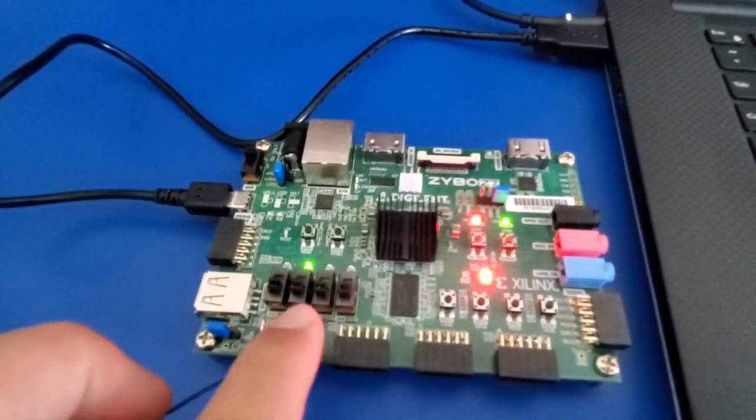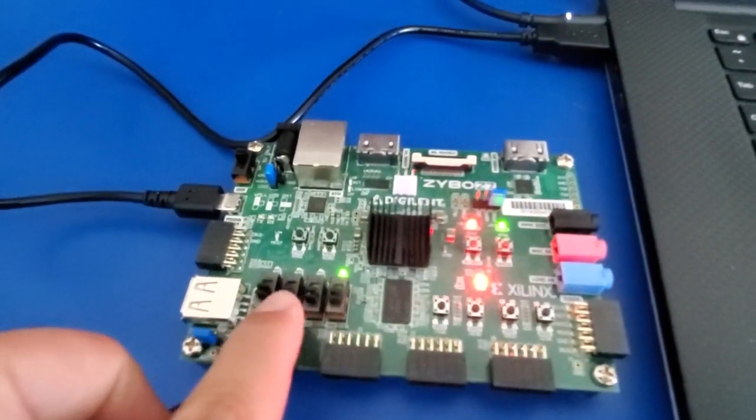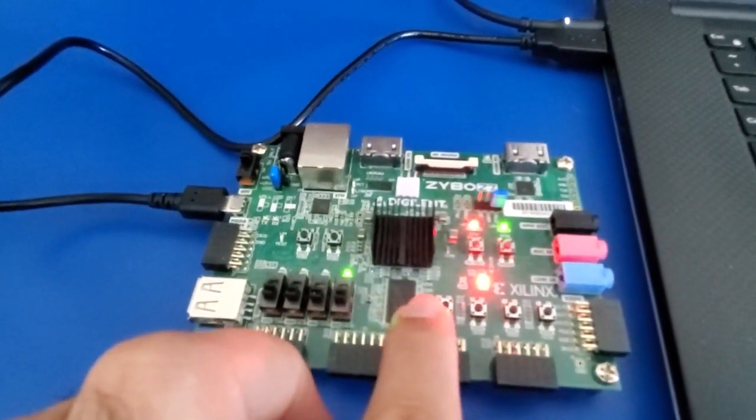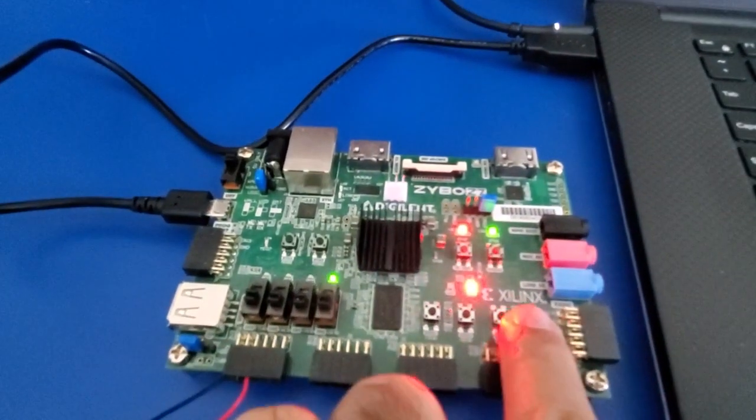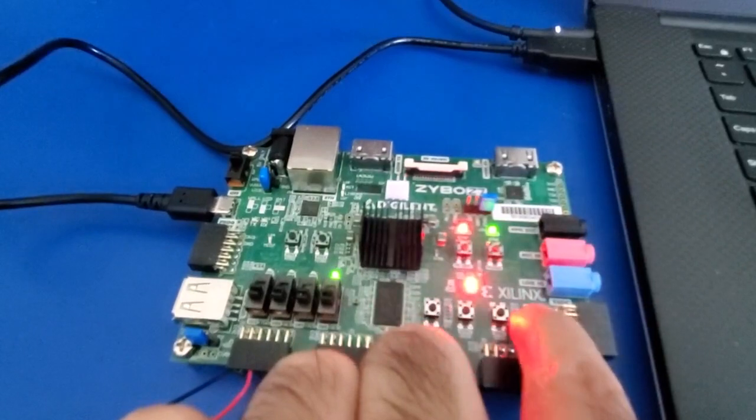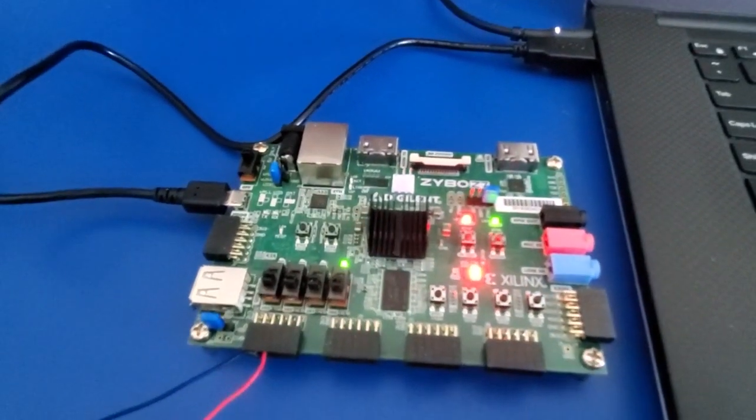So over here, as we can see, I did not have enough LEDs to play, so I used RGB. And then the first one is the reset. If I press this, it will reset it and start it over.